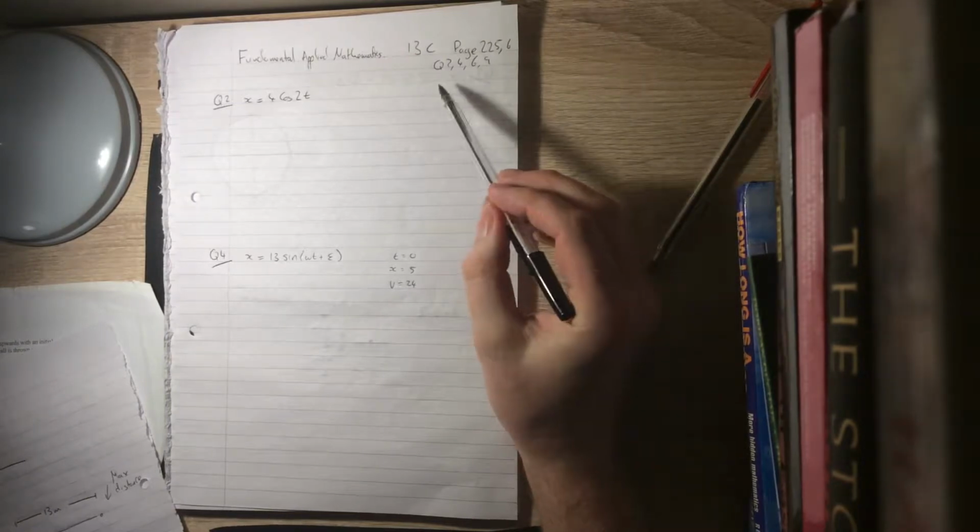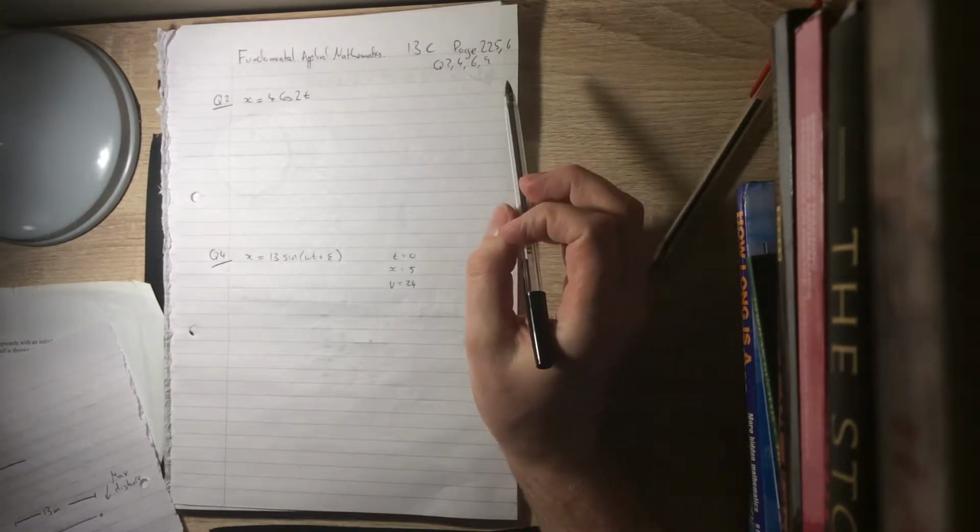We're looking at Fundamental Applied Maths, section 13C, page 225, 226. We're going to look at questions 2, 4, 6 and 9. So dive straight in. Here's question 2.